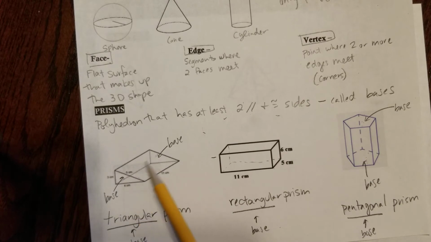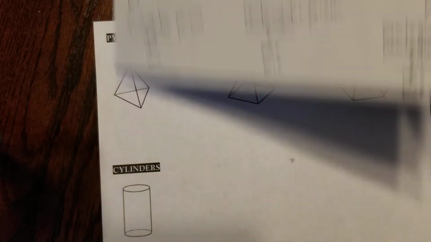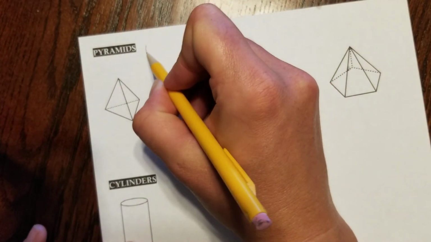And here we have two triangles that are bases. Here we'll have two rectangles that are bases. Here we'll have two pentagons that are bases. But in a pyramid, it only has one base. So it's a polyhedron.